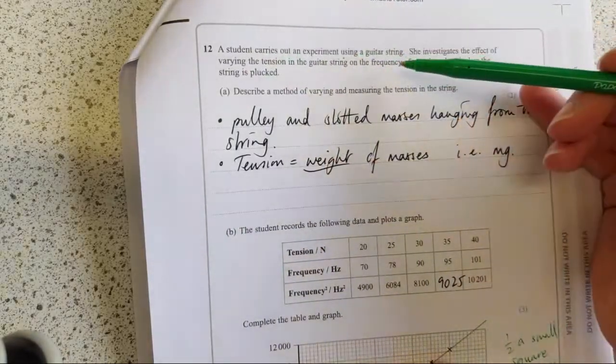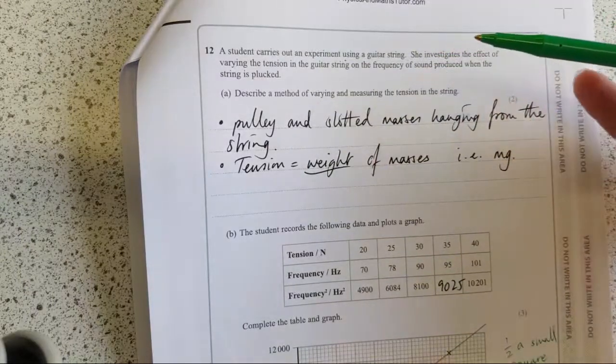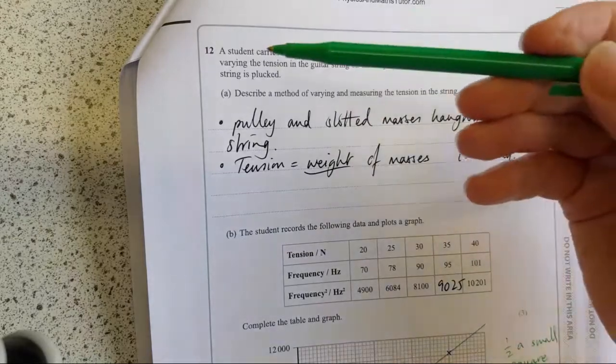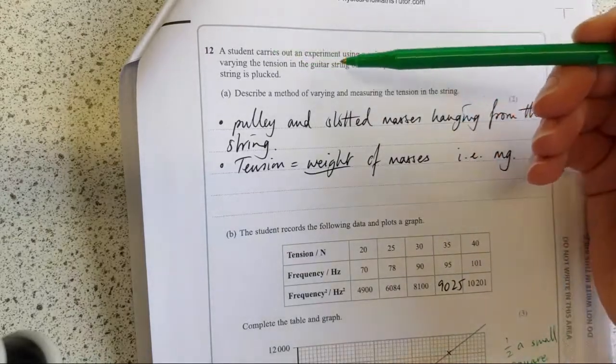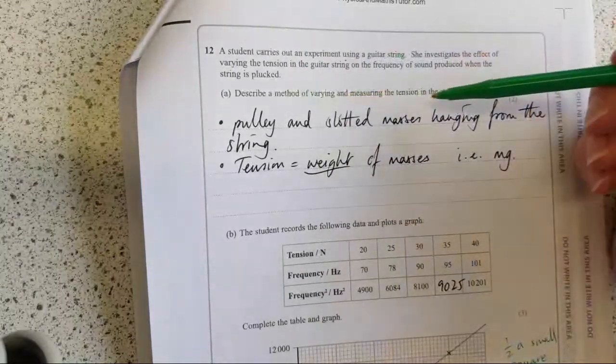You should know this. This is a core practical. Make sure you've got absolute detail learned for those core practicals that are coming up in this exam on Friday. She investigates the effects of varying the tension on the guitar string and the sound produced when the string is plucked. Describe a method of varying the tension in the string.